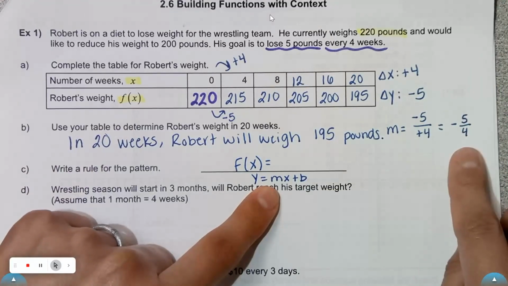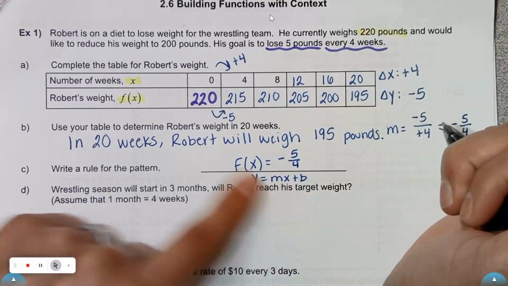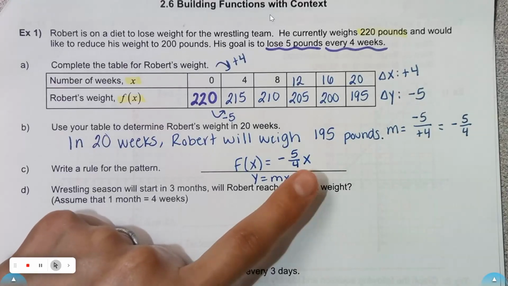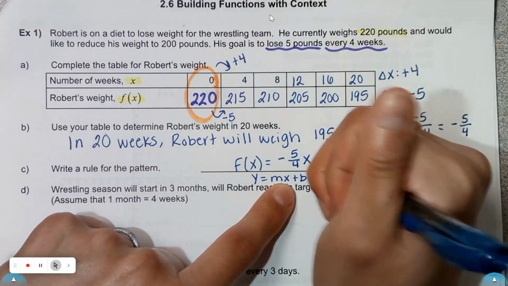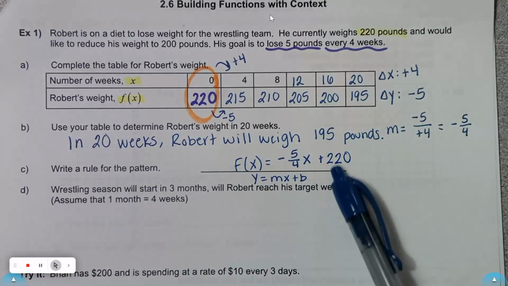My m is negative 5 over 4. I'm using the letter x. My b is my start. Remember, your start is where x equals 0, and that's right here. So this is plus 220. Okay, so that's my rule, right? That's my equation.